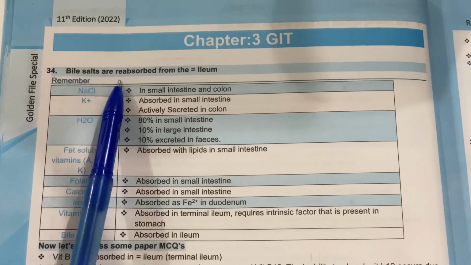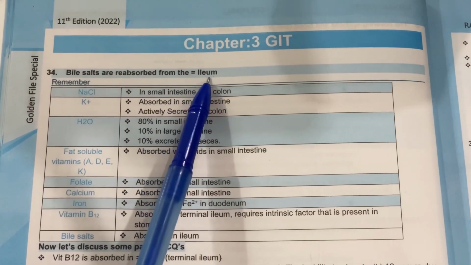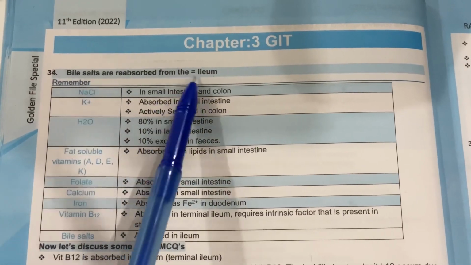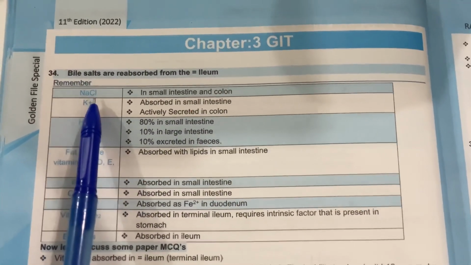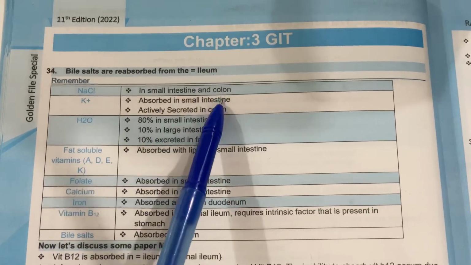Point number 34. Bile salts are absorbed from the ileum. Remember, sodium chloride is absorbed from the small intestine and colon.